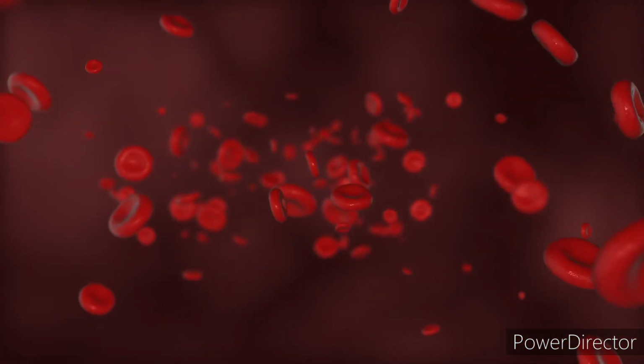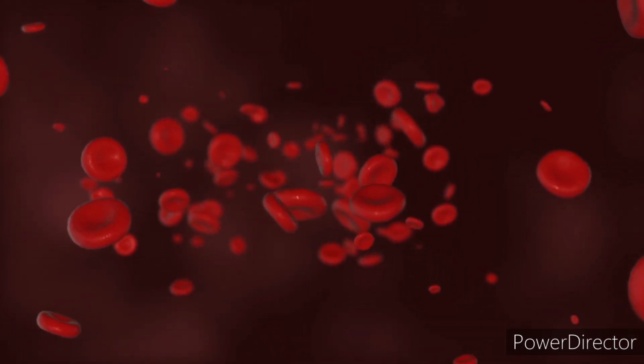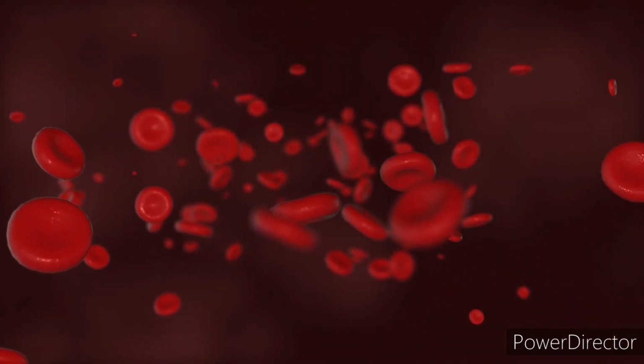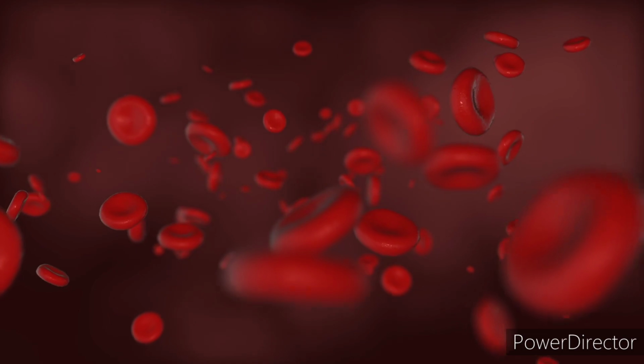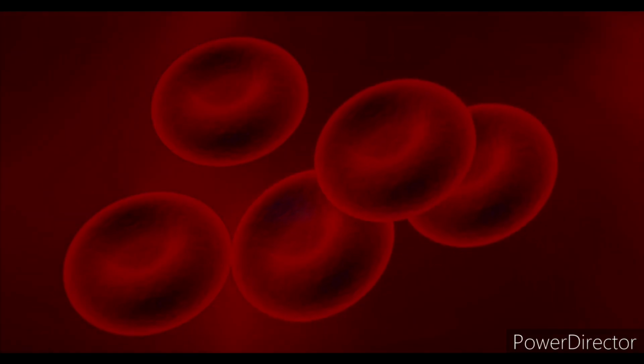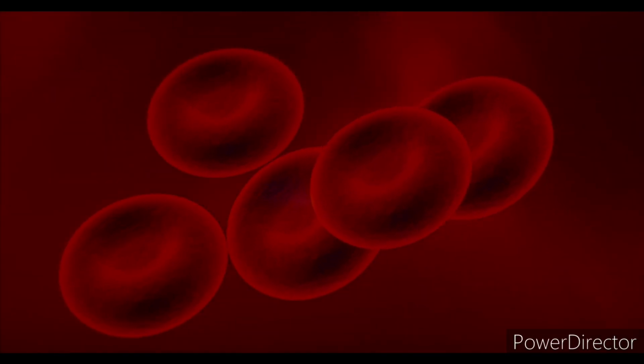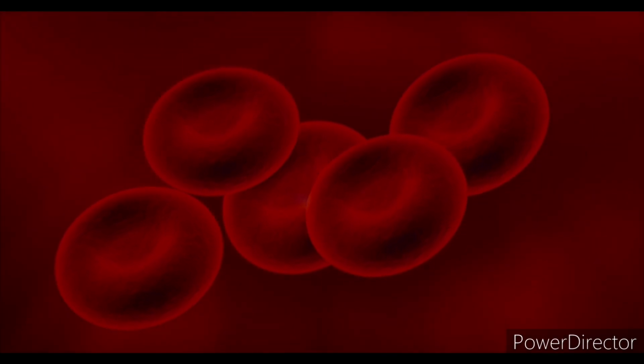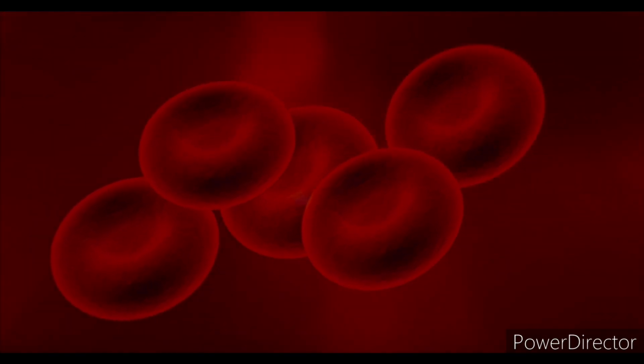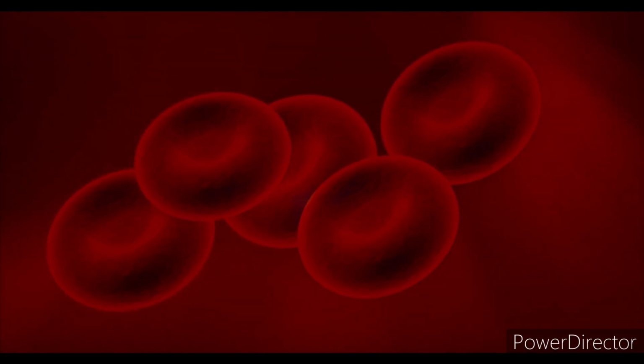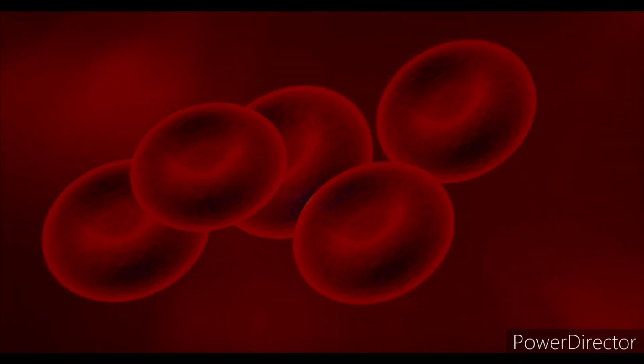The first point I have here is that the kidney helps in the maintenance of water and electrolyte balance of the body. So the proximal renal tubules reabsorb about 85% of the water that is filtered by the glomerulus.